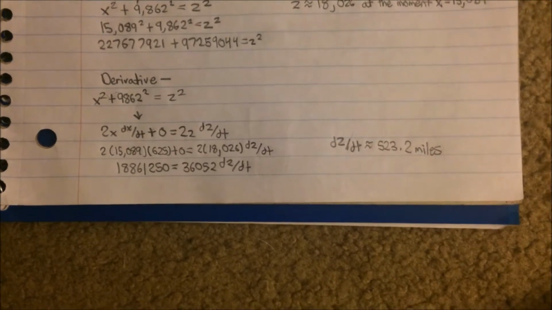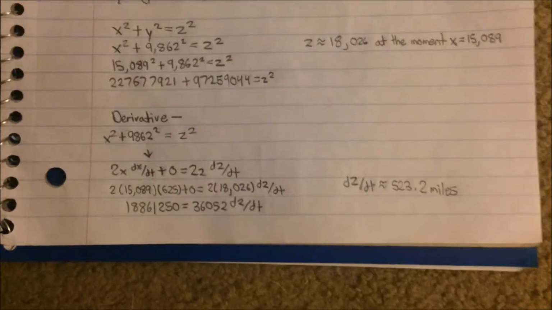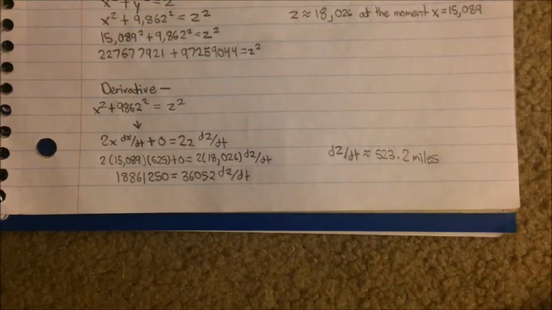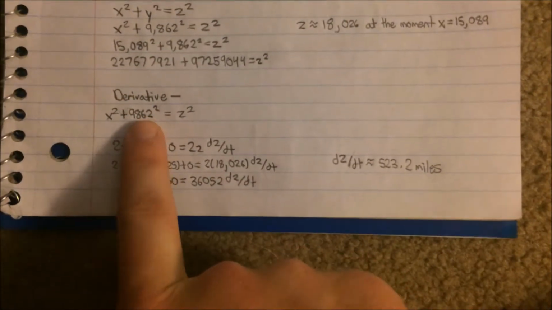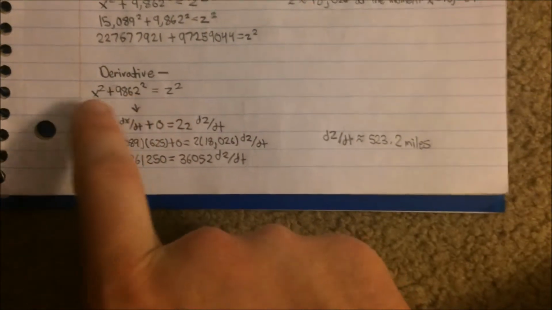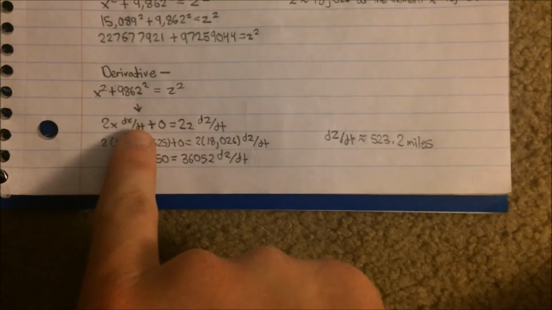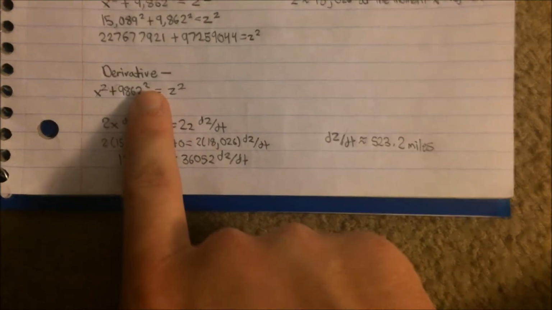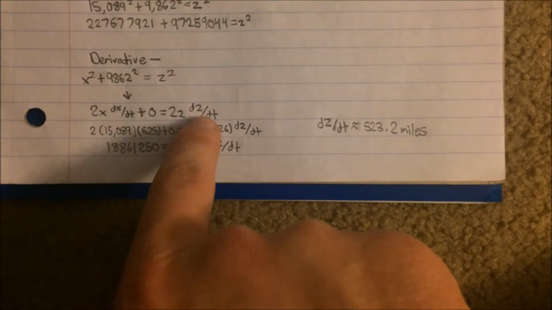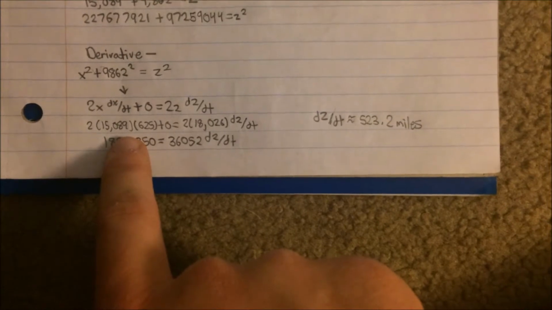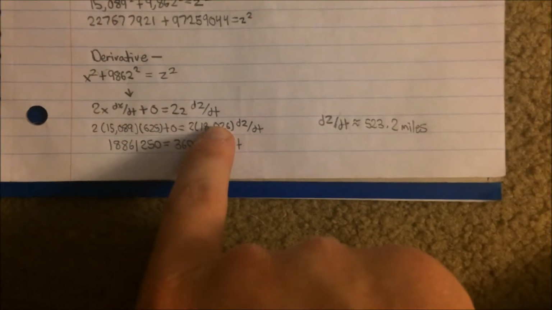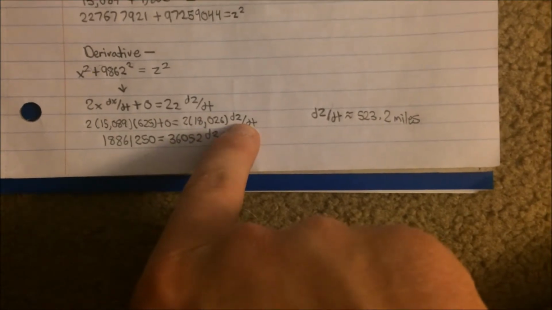Lastly, we now can take derivatives, since now we know all the info for this problem. We're going to use the formula of the Pythagorean theorem, x squared plus y squared equals z squared. You can see that here, and we're going to plug in 9,862, which is the y, which is given. So you get x squared, that turns into 2x dx/dt. The y, since now it's a number, turns into 0. And z squared turns into 2z dz/dt. We then plug in all the info we have. So we plug in our x, the dx/dt, and the z. We do not know dz/dt, and that's what we're going to solve for.